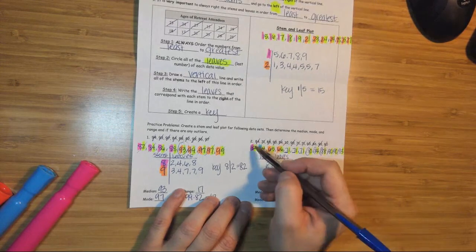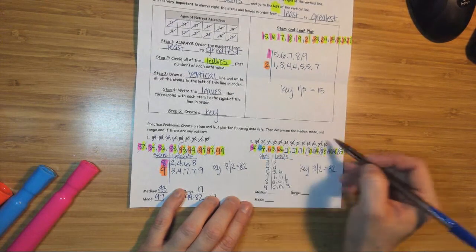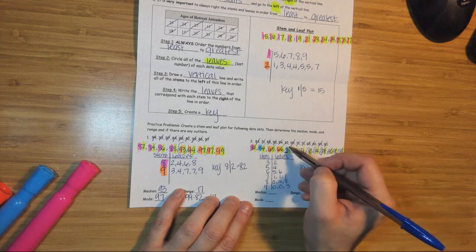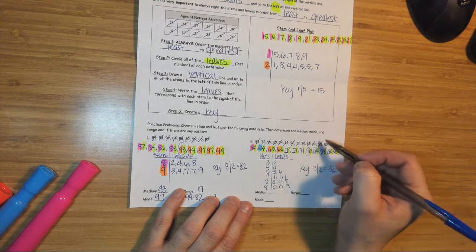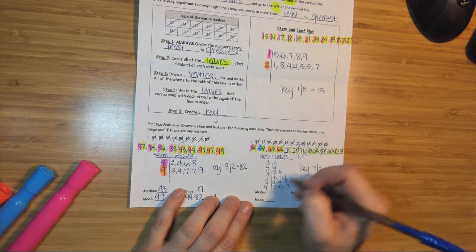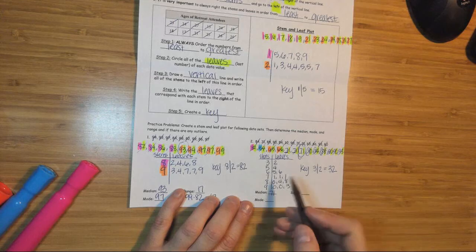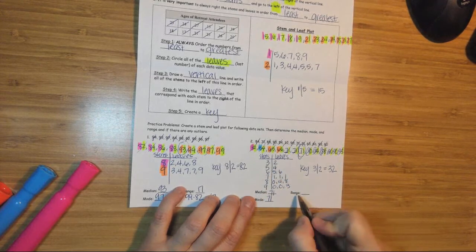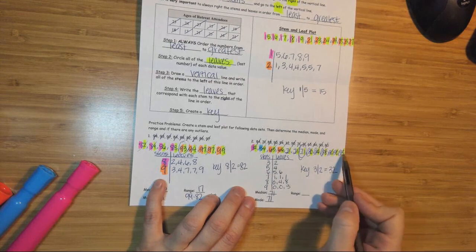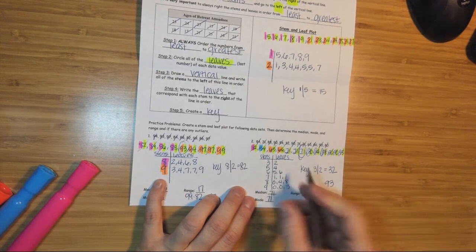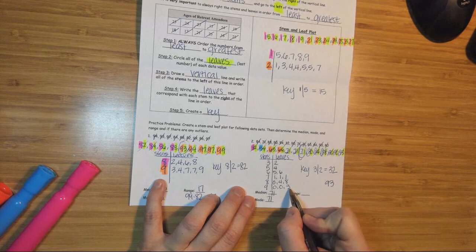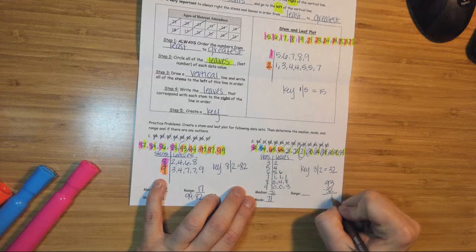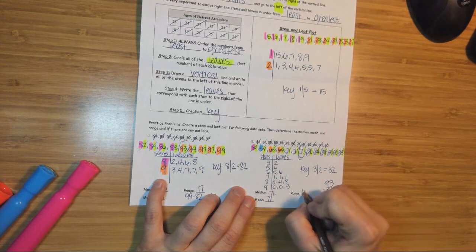All right, the median is the middle, so let's figure out our middle. Beginning, end, beginning, end, beginning, end, beginning, end, beginning, end. It looks like 71 is the median. The mode is the one that occurs the most. Looks like that's 71. The range is the highest minus the lowest, so 93 minus 32, or if you're looking at your stem and leaf plot, 93, 32, the last one and the first one. 3 minus 2 is 1, 9 minus 3 is 6. The range is 61.